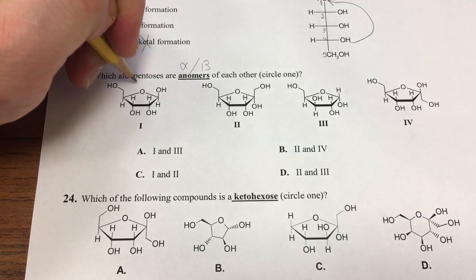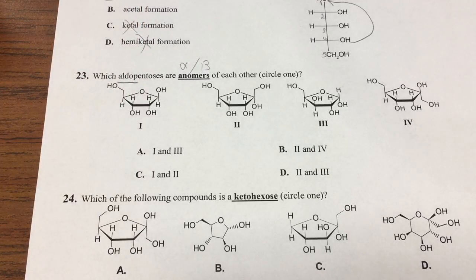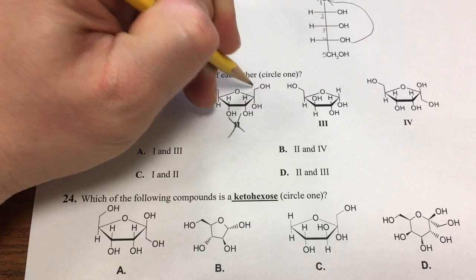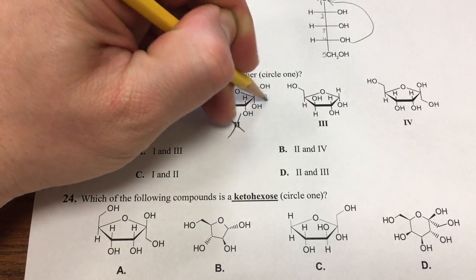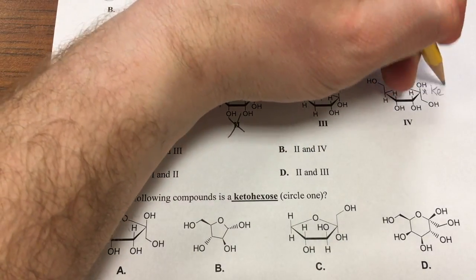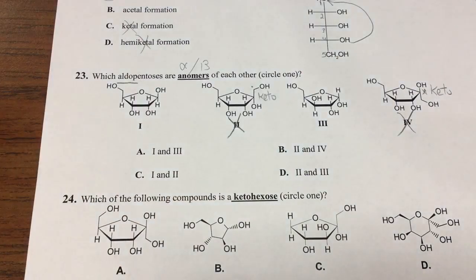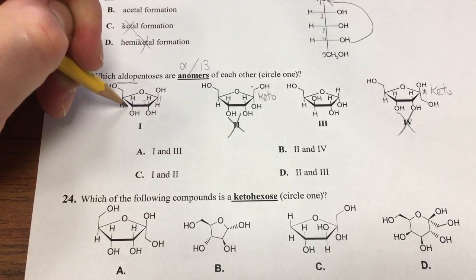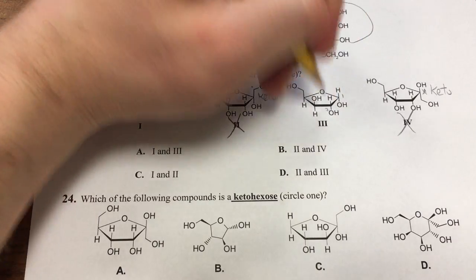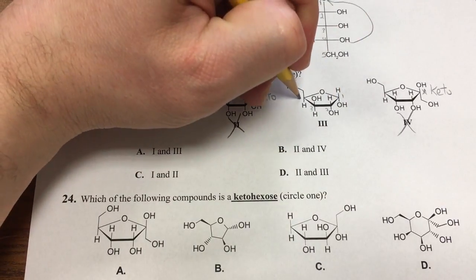So aldo means we have an aldehyde, and that is a ketose right here. See the CH2 hanging off right there? That CH2 indicates we have a keto right here. Ketose, same thing right here. We have a keto right here. So these two are not even the correct definition. Right here we have an aldo, and let me make sure this is a pentose. 1, 2, 3, 4, 5. Yep, that's a pentose. 1, 2, 3, 4, 5.